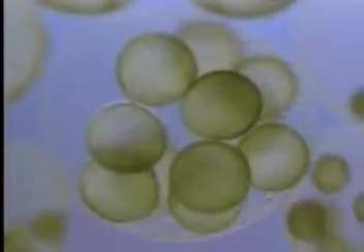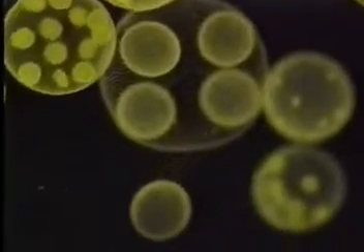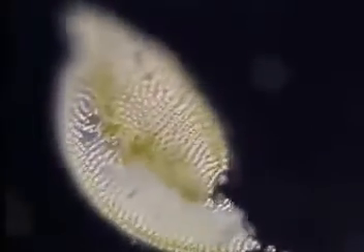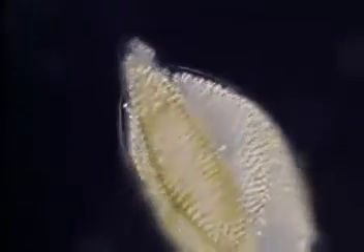Inside, germinal cells are dividing, producing the next Volvox generation. When ready, these daughter colonies break out. When all have escaped, all that remains of their mother is an empty shell.